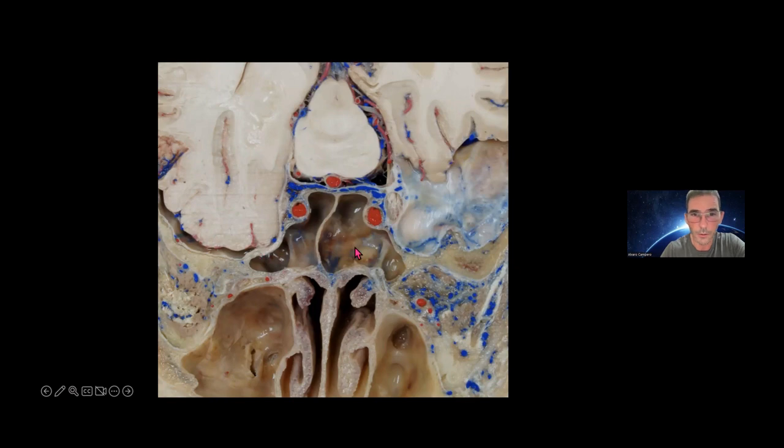to the left. And also it is important to see that the sphenoid sinus anterior is bigger than posterior. This is the clivus, basilar artery, and the anterior recess of the sphenoid sinus.